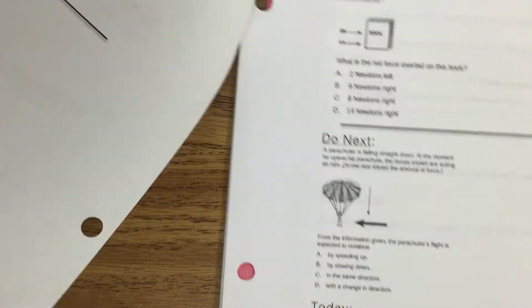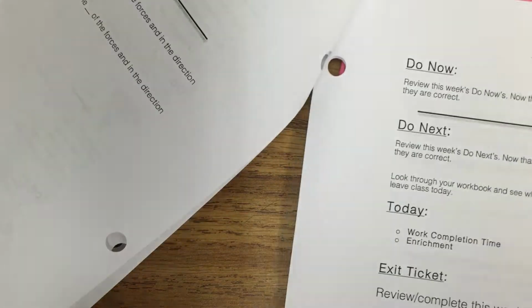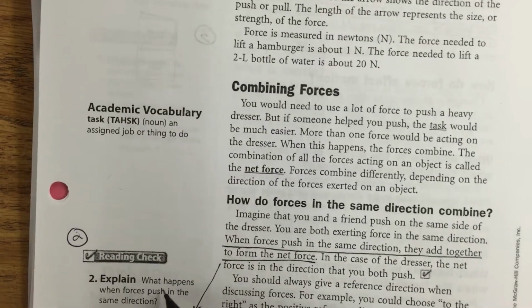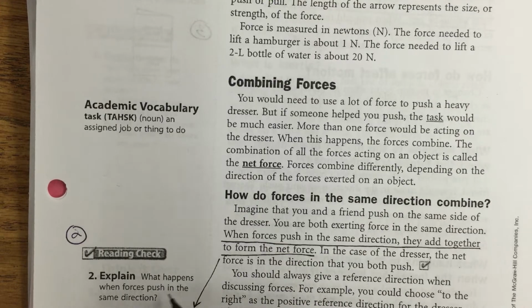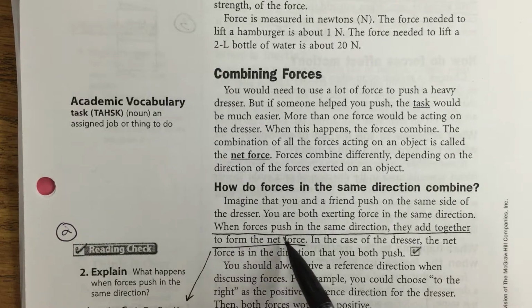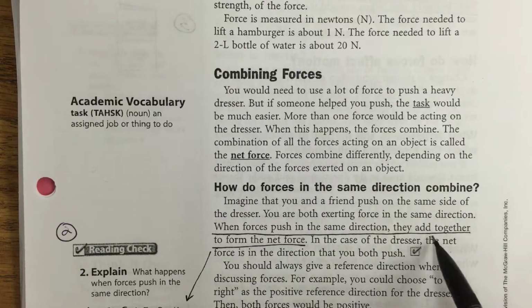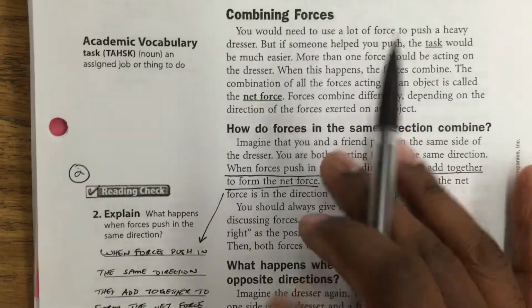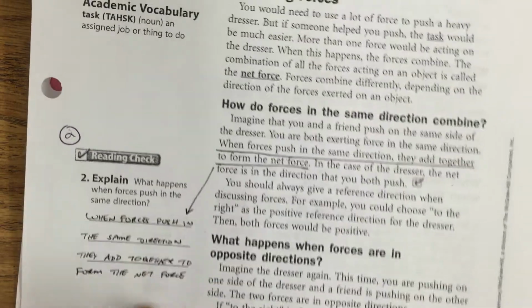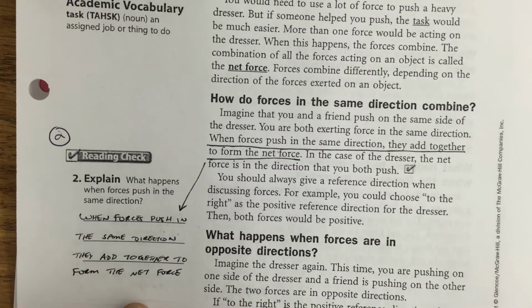Number 2 is over on page 11. And it says, explain what happens when forces push in the same direction. And if you look right here in the text, it says when forces push in the same direction, they add together to form the net force. Okay, so you should write here, when forces push in the same direction, they add together to form the net force. So remember, pause it if you need to write that down. I'm going to continue.